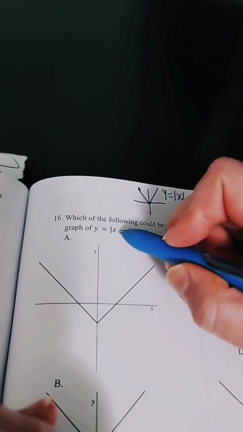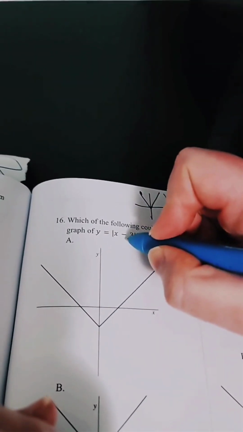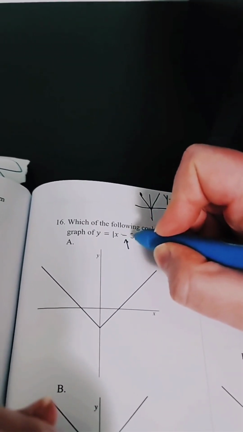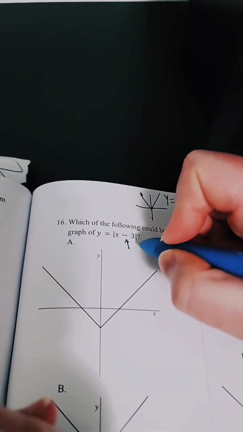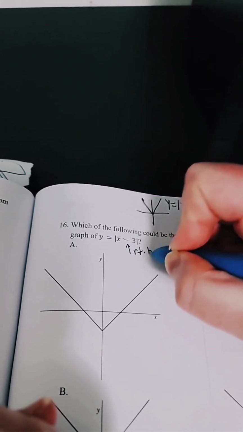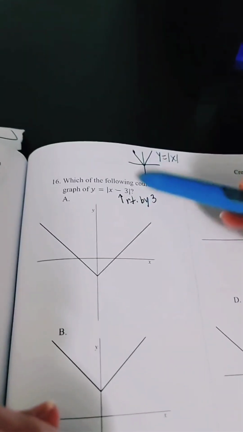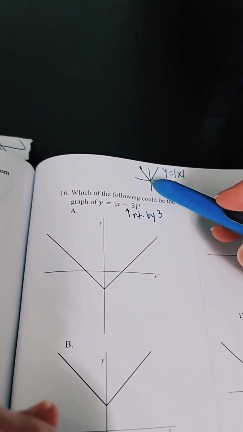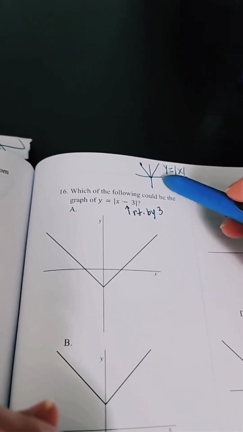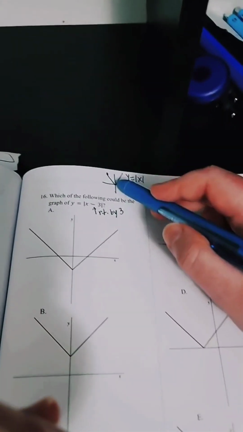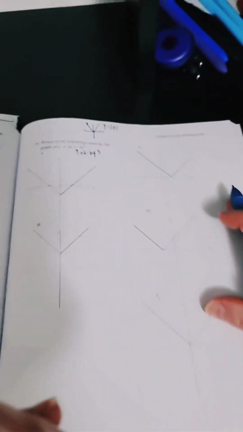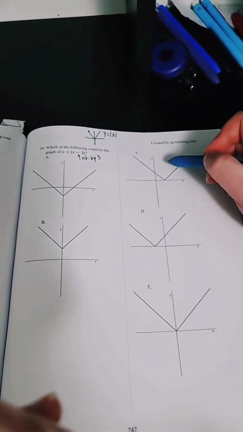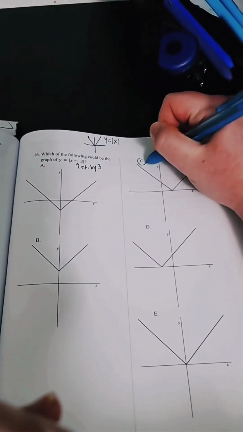So if we're doing this right here, this just says that next to the x is a minus 3. What that means is that you're actually going to the right by 3. So you have to do right by 3 for this entire graph. So the vertex is going to go to the right by 3. Which of these shows this going to the right by 3? Well, if you look at all the options, the one that goes to the right by 3 is C. So that would be the correct one.